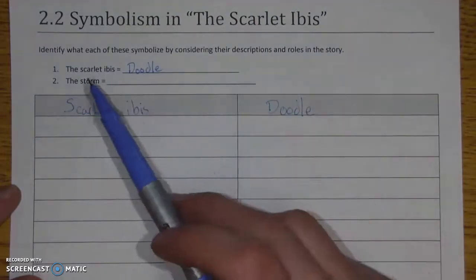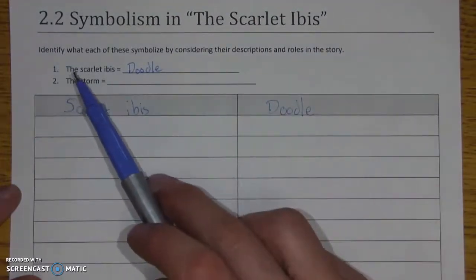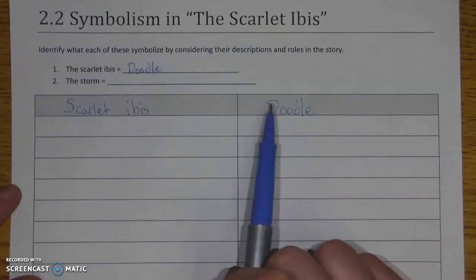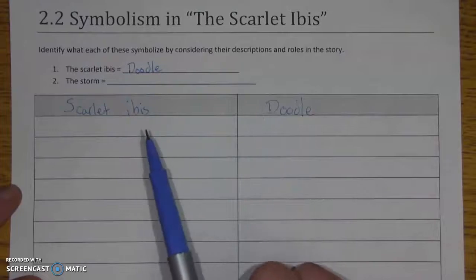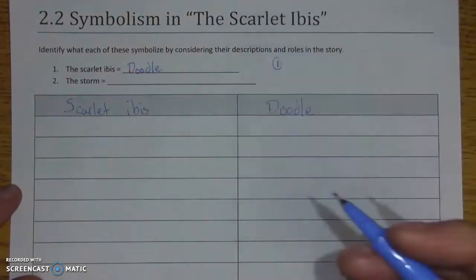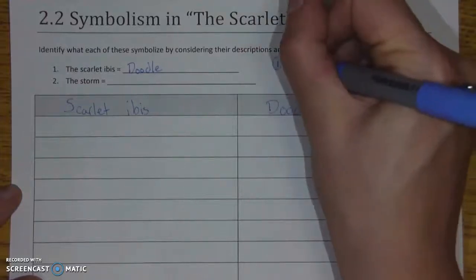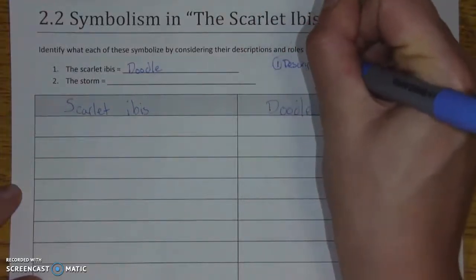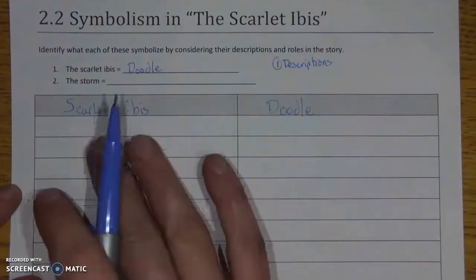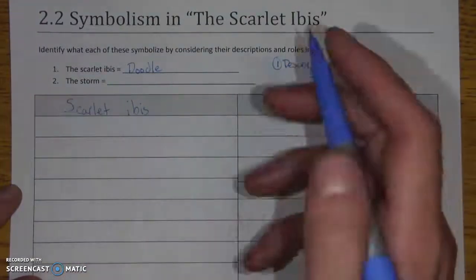When you're trying to deepen a symbol, so you're looking at not just that the Scarlet Ibis represents Doodle, but you want to see what it has to reveal about Doodle, you're going to examine the symbol's role in a couple different ways. So first, look at descriptions of the Scarlet Ibis throughout the story. Fill some of those in your chart.